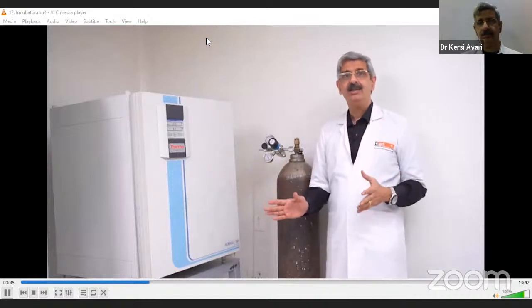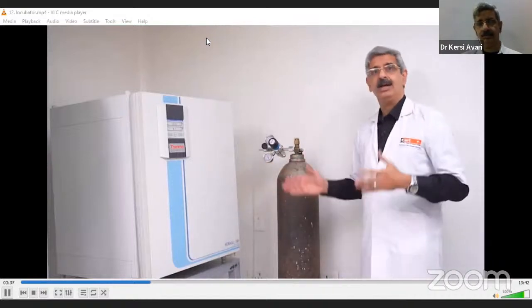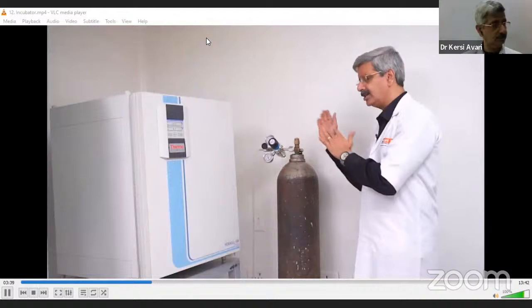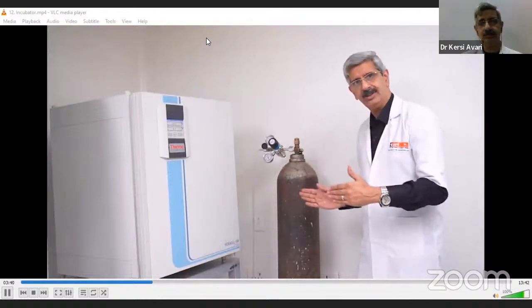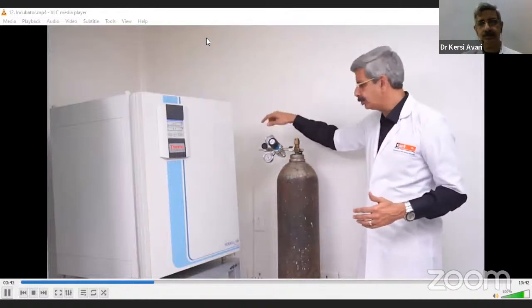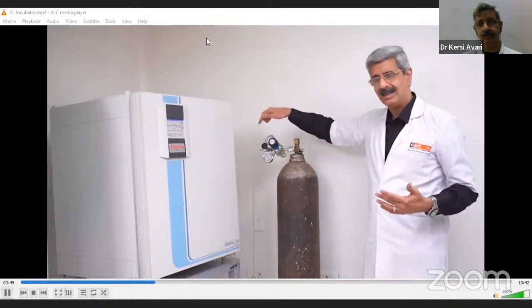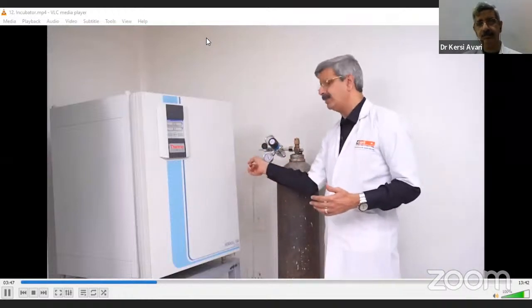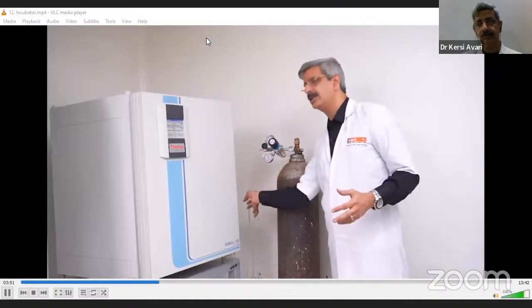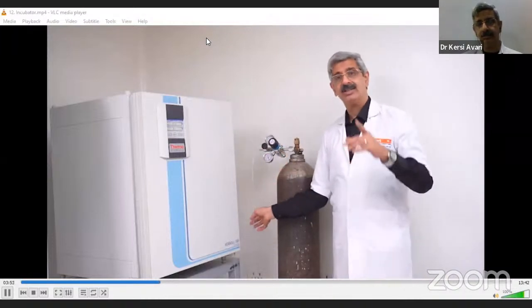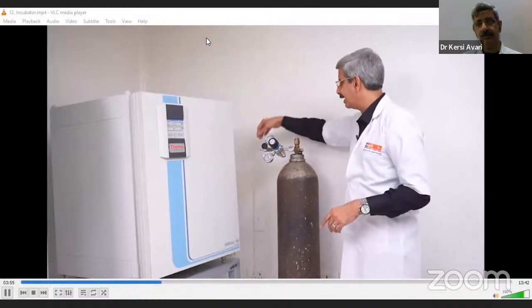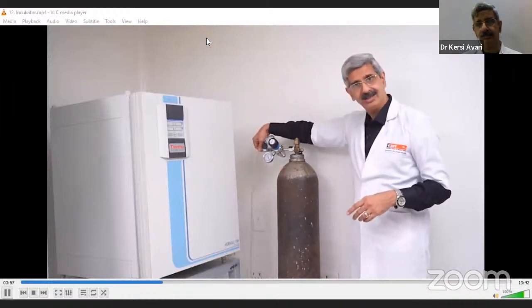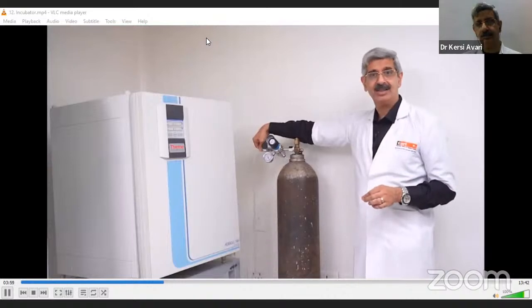So it is advisable that you have a utility room just adjacent to your laboratory, maybe a hole drilled in the wall through which your delivery tube can pass, and the distance between the incubator and the cylinder should not be very much. Don't keep layers or meters of charging lines, because there are also many other accessories. There are the clamps, there are the holders, there are the thread sealing tapes.